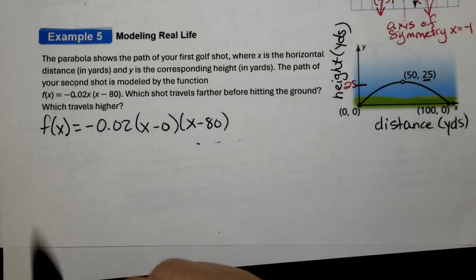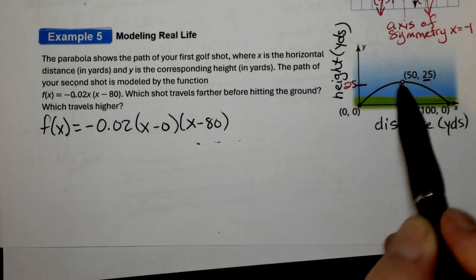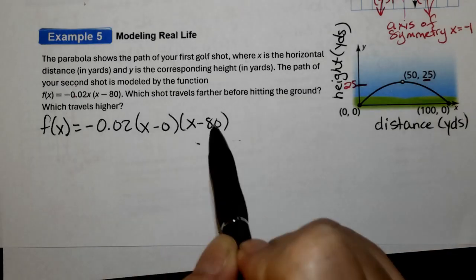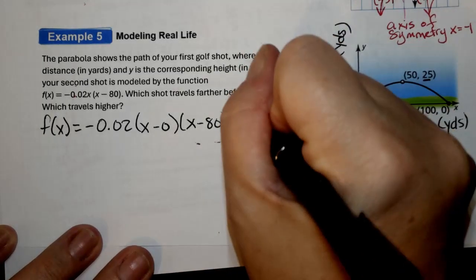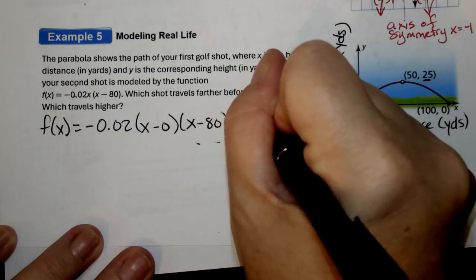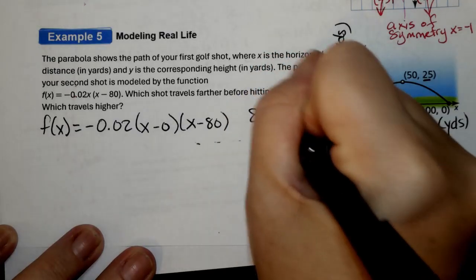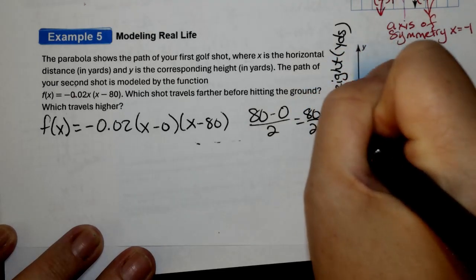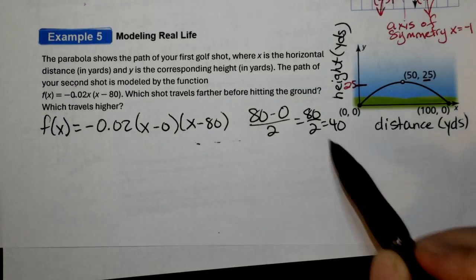All right, now we got to figure out which one travels higher. So how do we do that? Well, we need the y value of our vertex. So we need our axis of symmetry. You could think about which point is in the middle of those 2 points, or we could take 80, subtract 0, divide by 2. You get 80 divided by 2, which equals 40. So that is the axis of symmetry, okay?